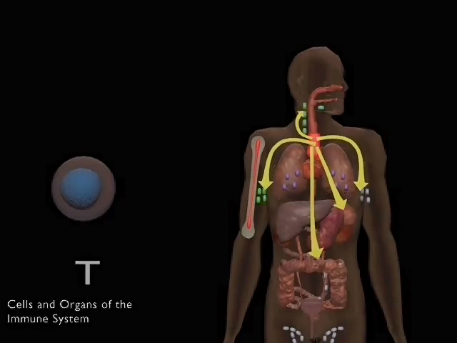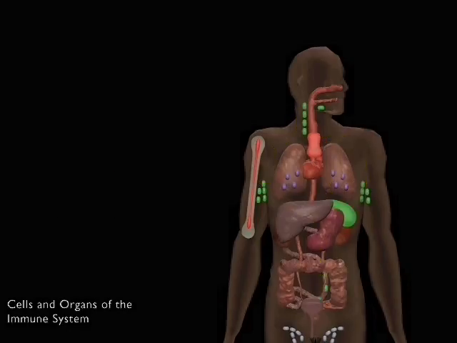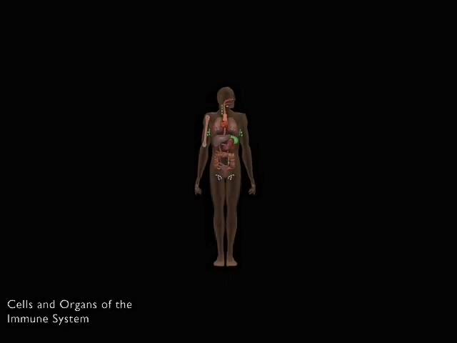You can learn about the cells, the lymphoid organs, and the patterns of leukocyte migration in a unit identified by this icon.